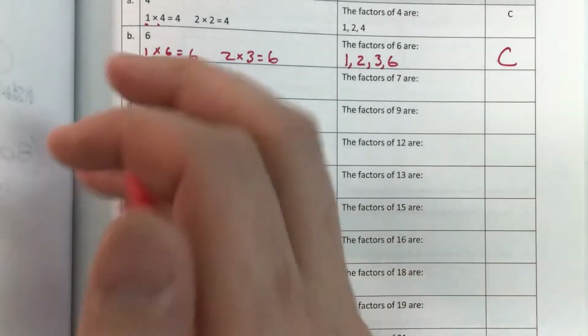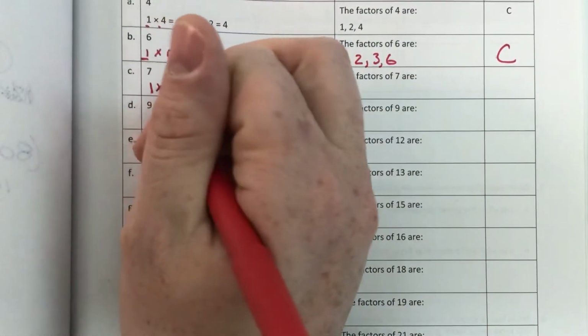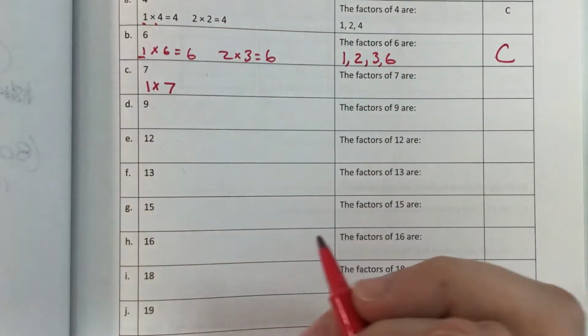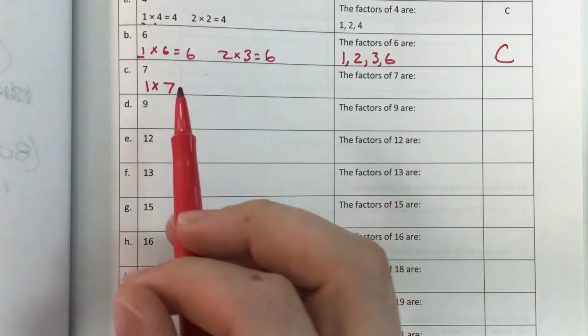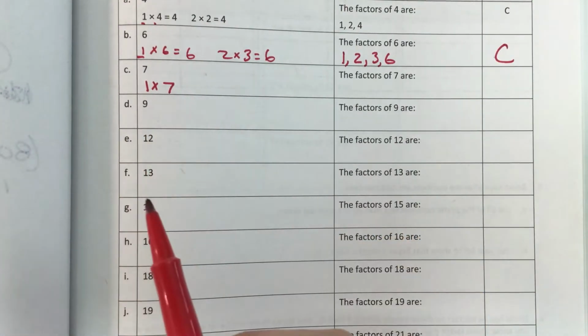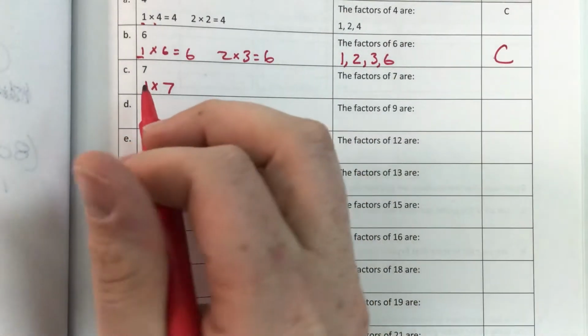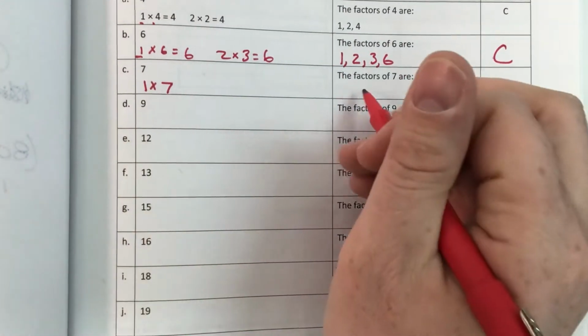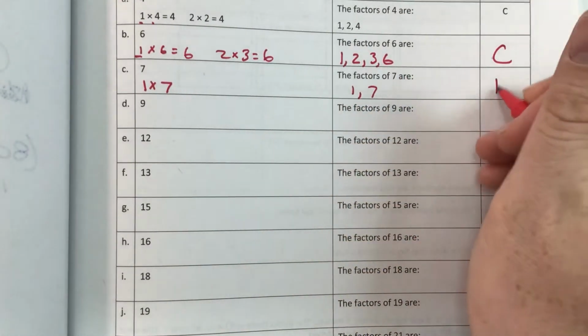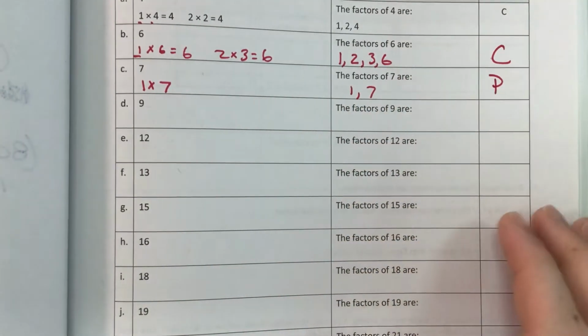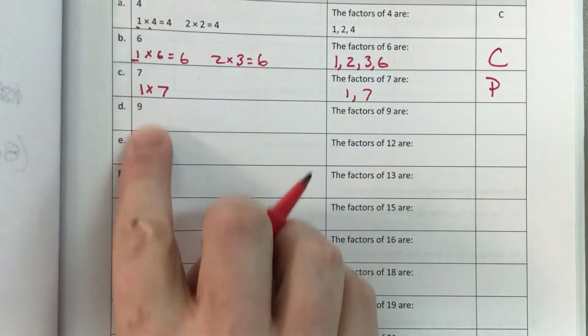In our next one, we have 1 times 7, and unfortunately, there's nothing else that you can multiply to get to 7. I mean, you could do 2 times 3.5, but we're looking at whole numbers. Since there's only one pairing that equals 7, and the factors are 1 and 7, we call that a prime number, okay? It has to have more than one pairing, okay?